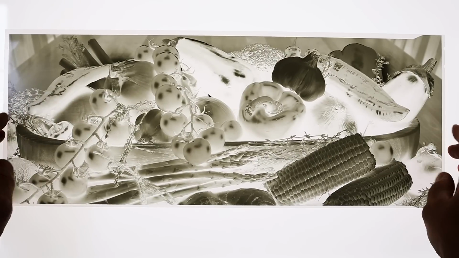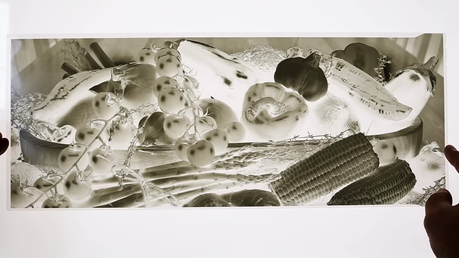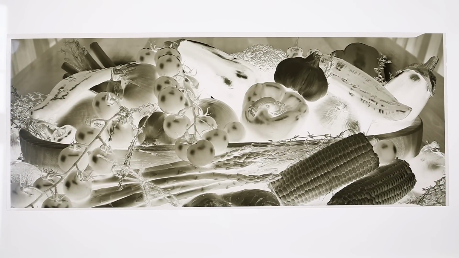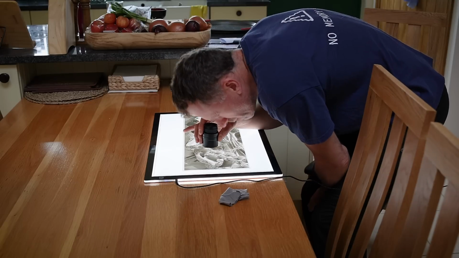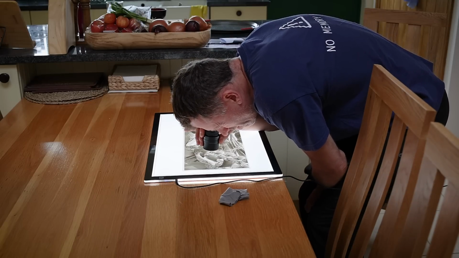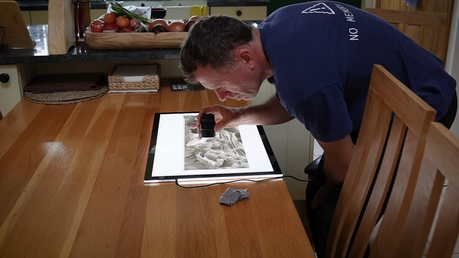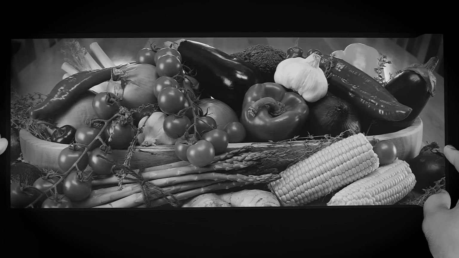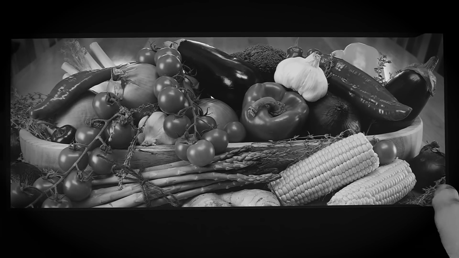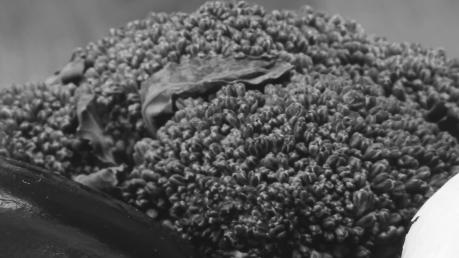So here is the negative. As you can see, everything is pretty much life-size, which was my intention. A quick check of the sharpness, and I've actually ended up with way more depth of field than I had expected, possibly too much. When viewed at a distance, it appears as though everything is sharp. It's only on closer inspection which reveals this is not actually the case.